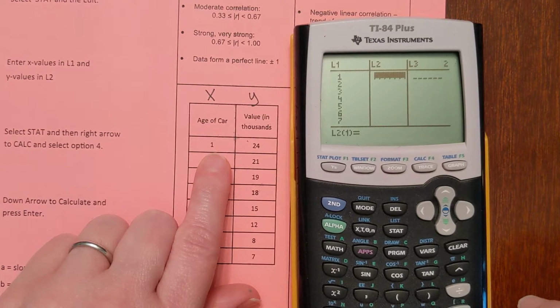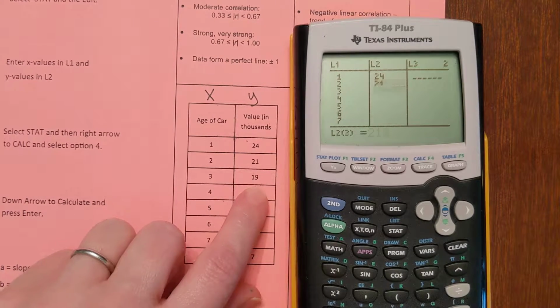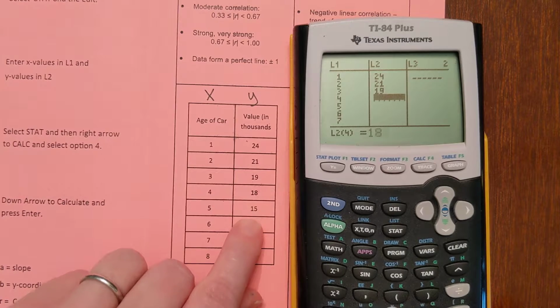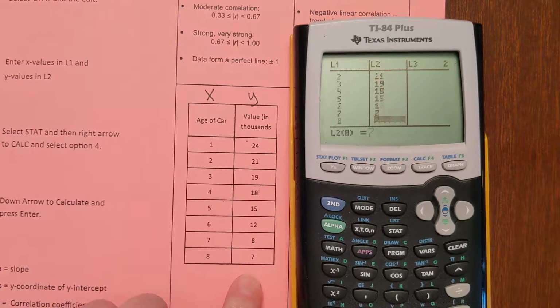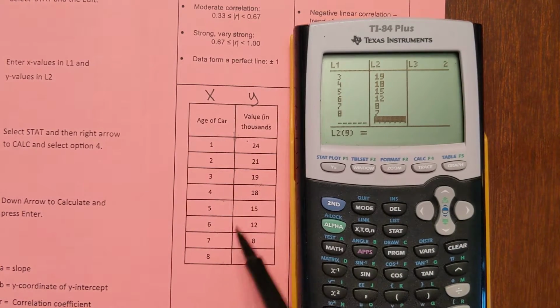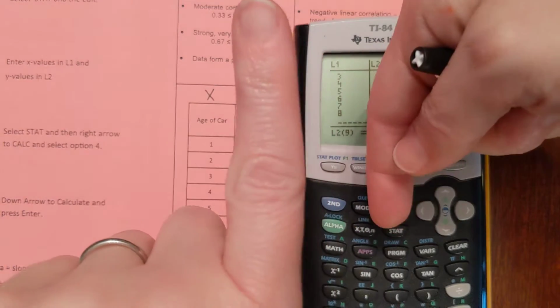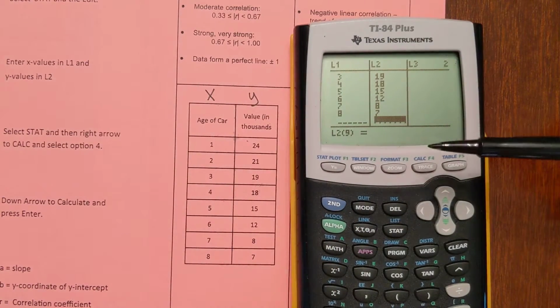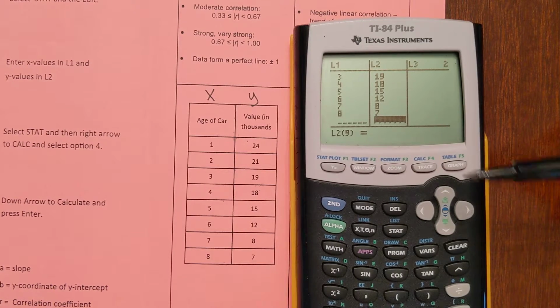All right. Then we're going to go over to list 2. Let's put our Y values in list 2: 15, 12, 8, and 7. Now look, I can already tell that my X values are going up and my Y values are going down. So remember, when one value goes up and the other value goes down, that usually means there's correlation. If you remember from yesterday, it should be negative correlation.